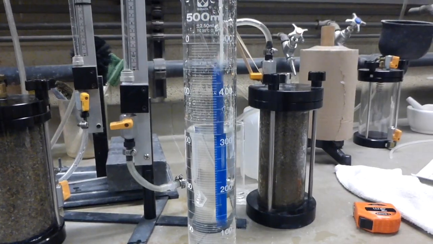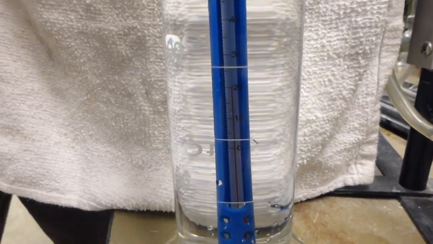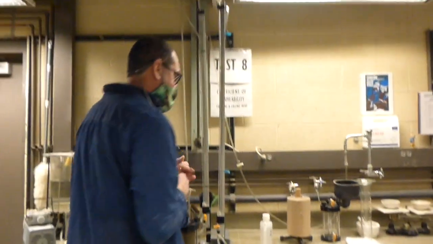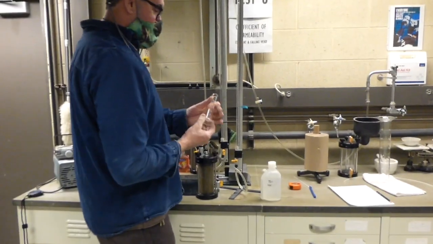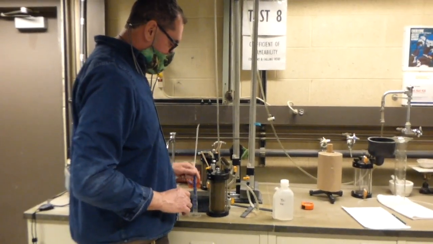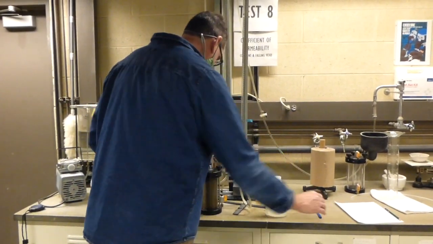Alrighty. You can repeat this test many times, but we are now going to go through the falling head test. Setting up the falling head test is similar to the constant head test. We will use a smaller graduated cylinder because we'll get much less water, but we can use the same thermometer. The difference between these two tests is in the development and measurement of head.